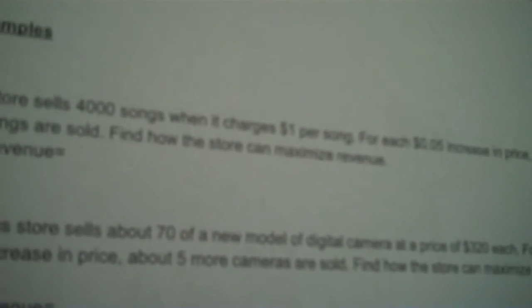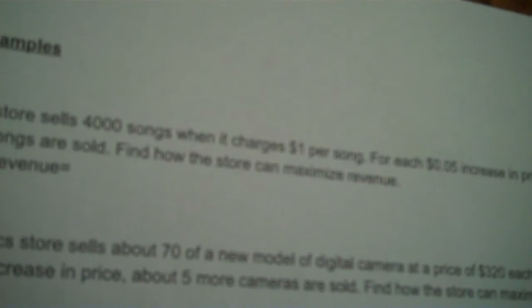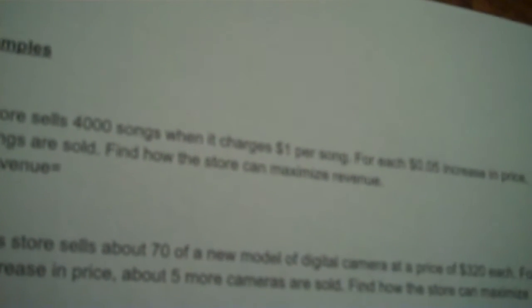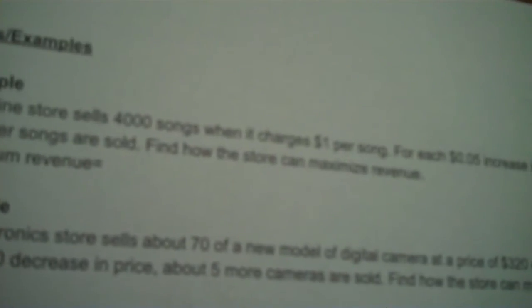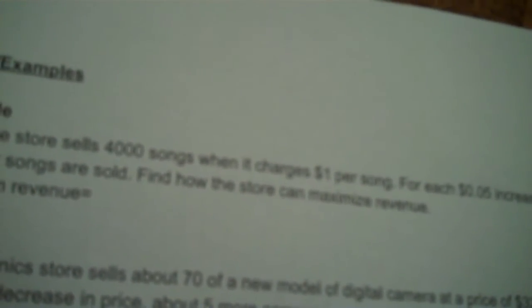Now we're going to learn our third and kind of final type of application piece, and it's maximum revenue. Okay. Now I'm going to do an illustration here before I start the process. Okay. An online store sells 4,000 songs when it charges $1 per song. For each 5-cent increase in price, 80 fewer songs are sold. Find how the store can maximize revenue.